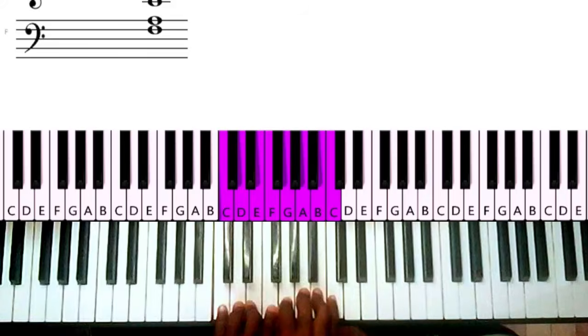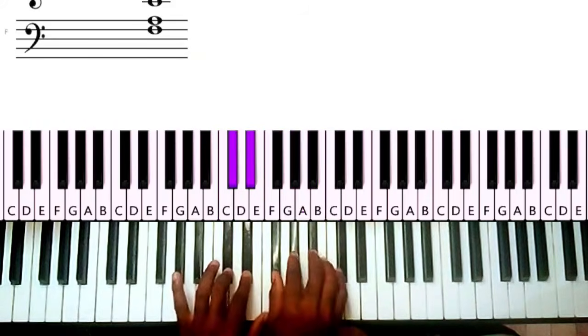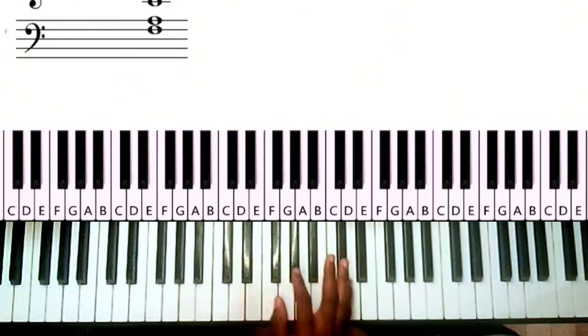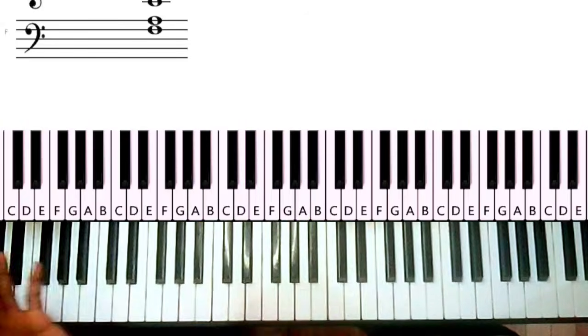When we build a chord on any of these non-diatonic notes, and we use that chord as a passing chord to get to any of the diatonic chords in the key, it becomes a chromatic passing chord.